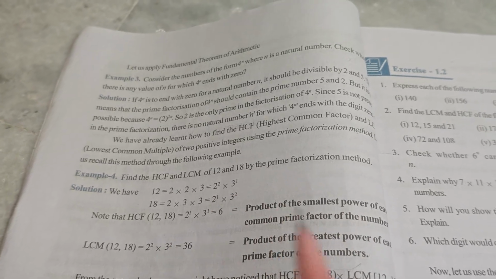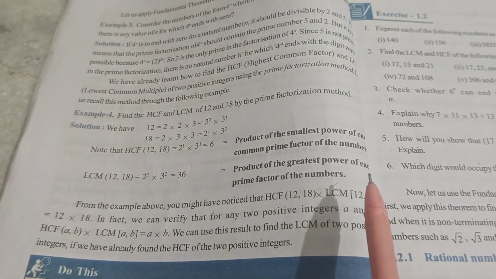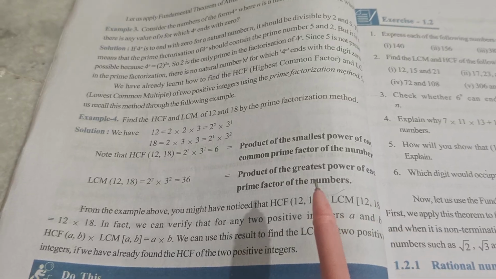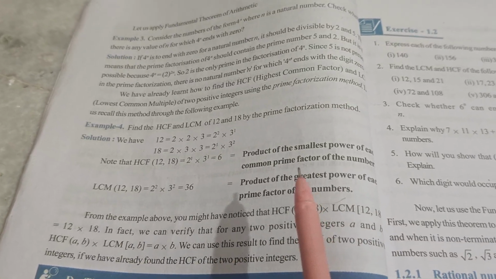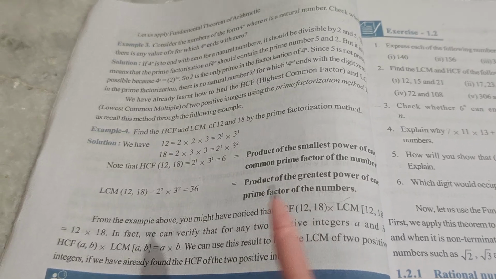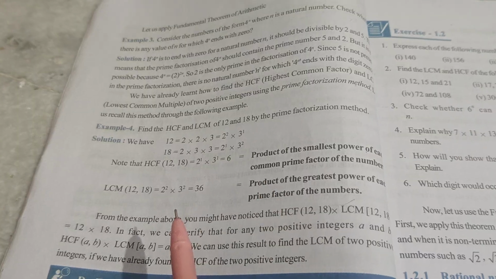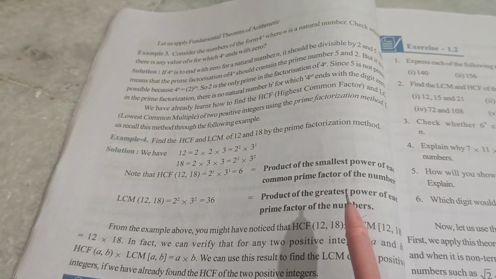So that is HCF. LCM means product of the greatest power of each prime factor of the numbers. Here you have to say greatest power. In LCM, you do not see the word common, but in HCF the word common is there. In LCM we only have greatest power. So remember greatest power. Let us see the sum.